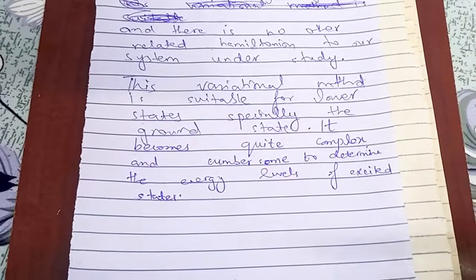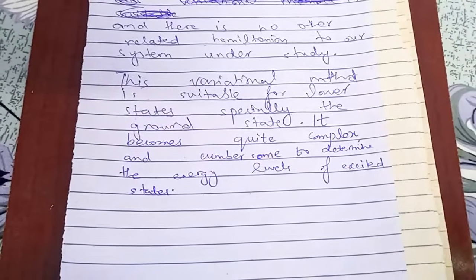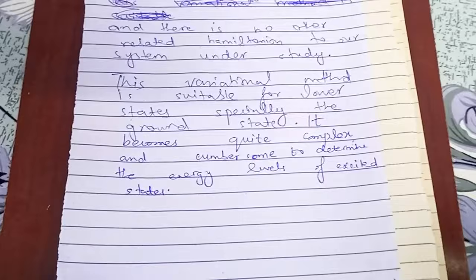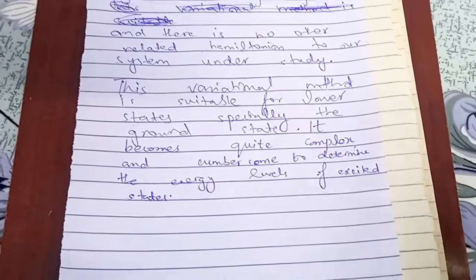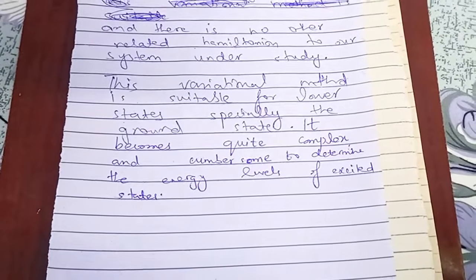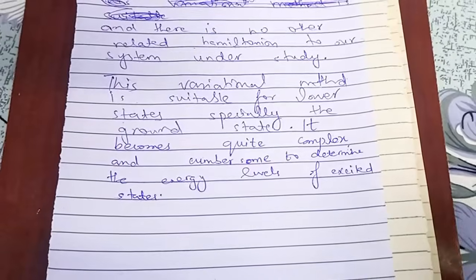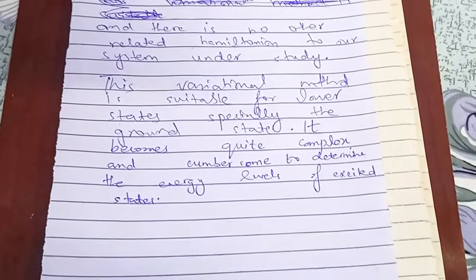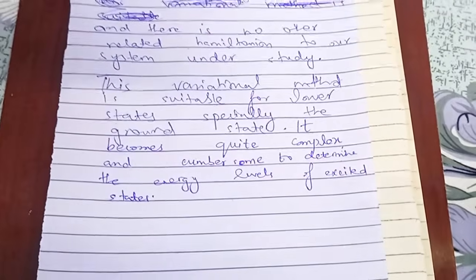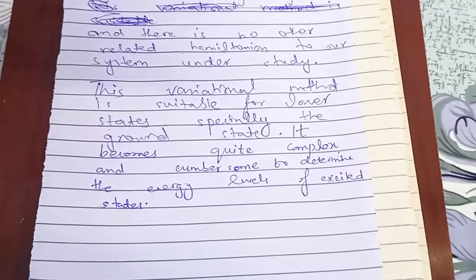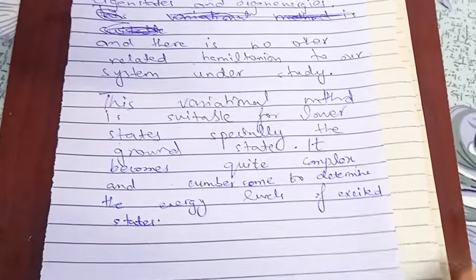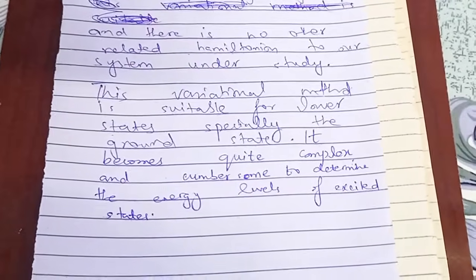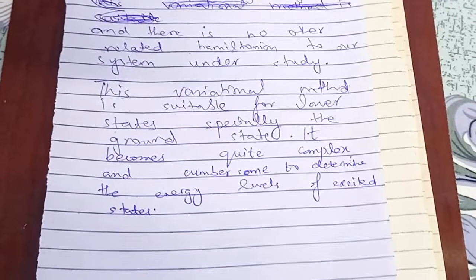Though we can use this method to determine the energy levels and wave functions of higher excited states, the method becomes unnecessarily complex and lengthy. There is no need to do that when you have alternative methods to determine the excited states' energy levels and wave functions. You can use this method up to the point where it is easy to use and not hectic at all.